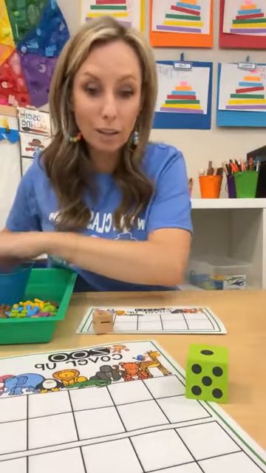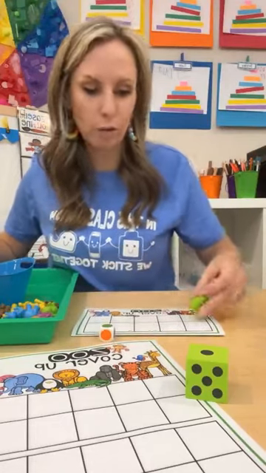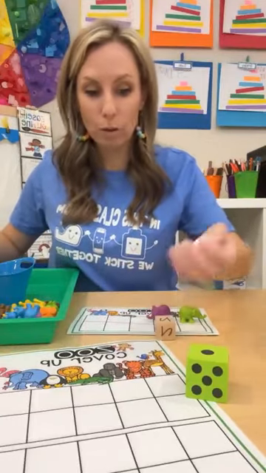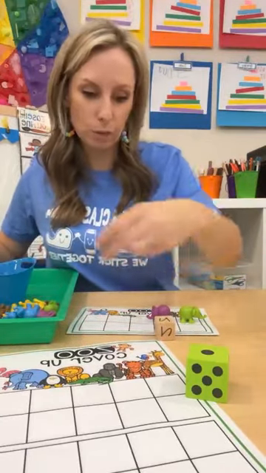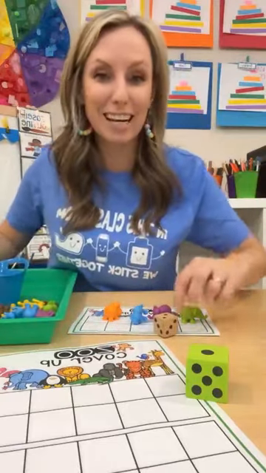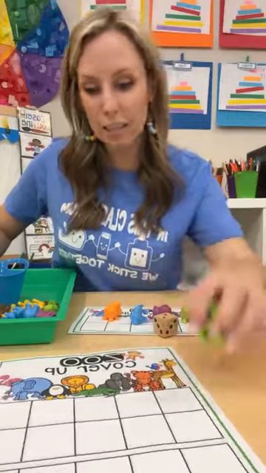You can also use a color dice if you don't want to use a dot dice. So they would roll green, and they would put one on. Roll purple, and they put a purple on. Or they could roll a dot dice. So again, you can differentiate with the type of board and the type of dice.